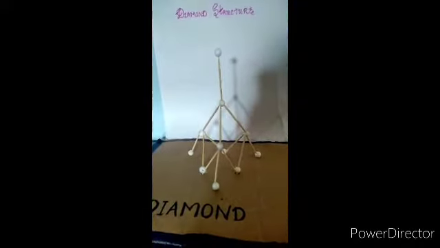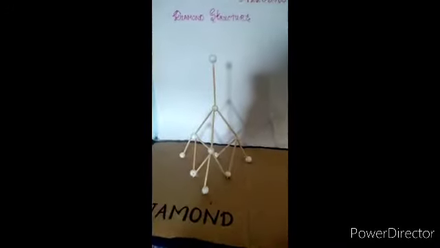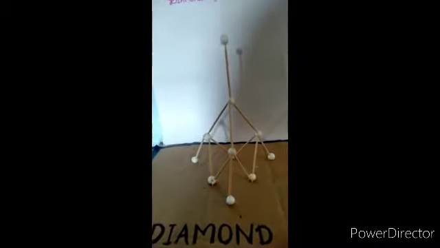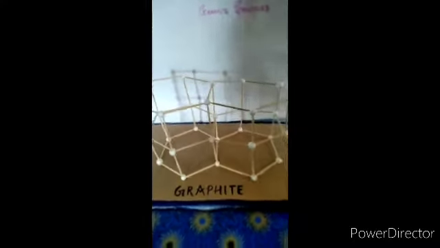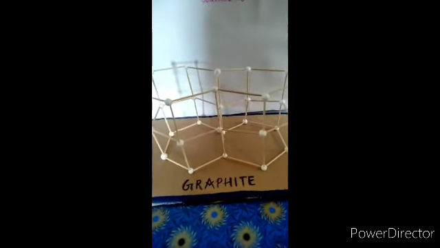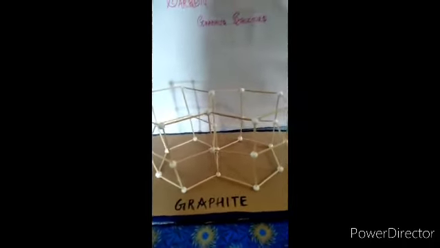Though both of them are of carbon, the structure is entirely different from each other. Diamond is having a very different bonding than that of graphite, and due to this bonding, it is the hardest natural substance known. And when we look at graphite, unlike diamond, graphite is a very good conductor of electricity and is used in many electrical devices.